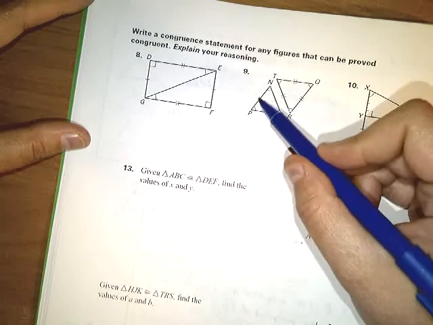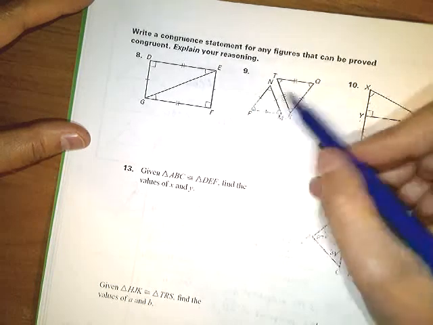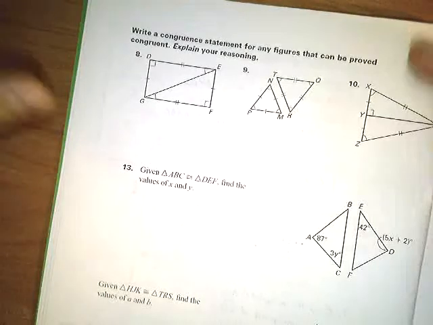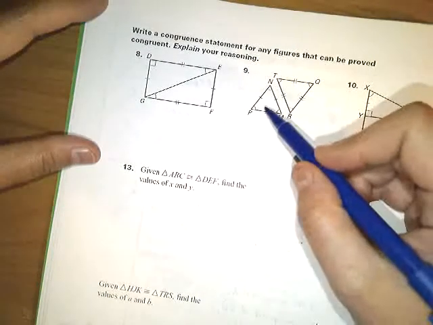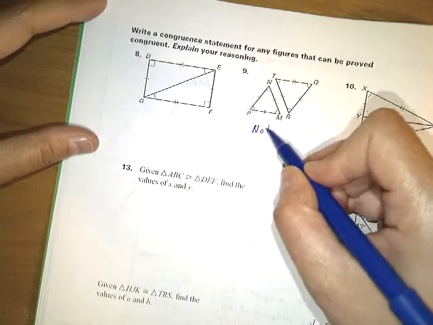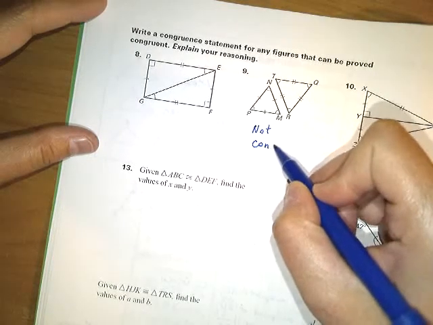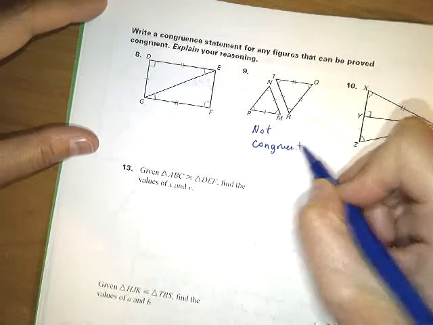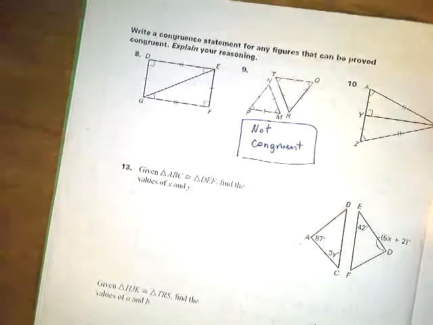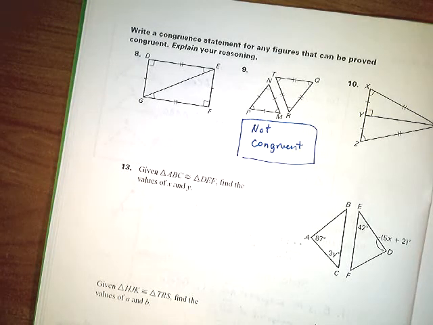No. Does this side match? No. So from one triangle to the other, there's no pairs of sides that have the same length. So even though the angles all match up with the other angles, this would be 2 triangles that are not congruent. Angles match, but there are no side pairs that match. And we would need 3 of them.